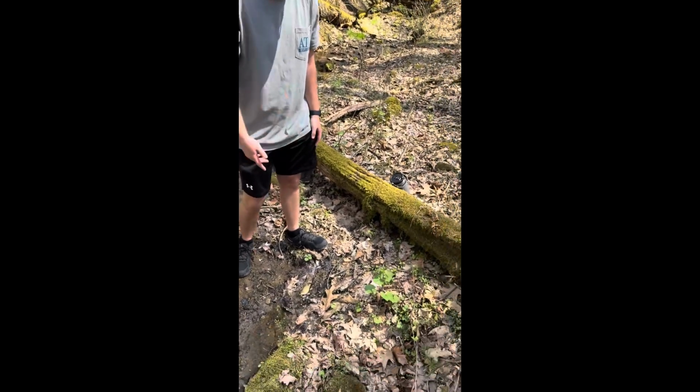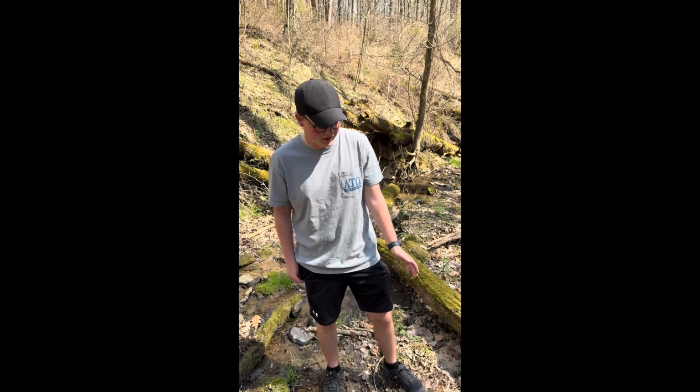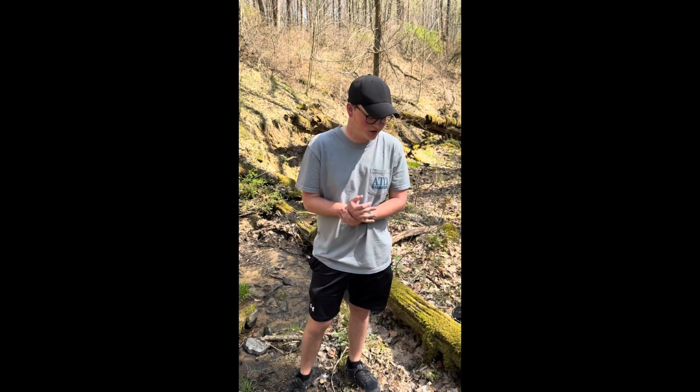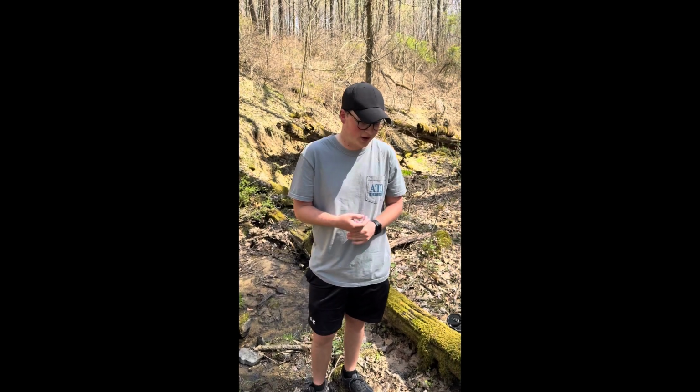So this is garlic mustard. It is an invasive plant that we found in all 3 of the regions that we searched. It is native to Europe, and it makes the soil very acidic, which can harm the plants around it.